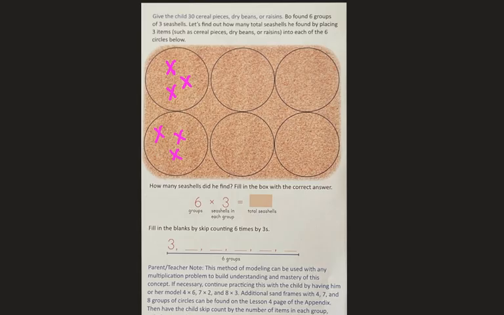So how many seashells did he find? Fill in the correct answer. To do that, you can skip count 6 times by 3s. So like we practiced earlier, 3, 6, 9, 12, 15, 18. So if there are 6 groups, that's your G, times 3 in each group, that's your E, your total is going to be 18.